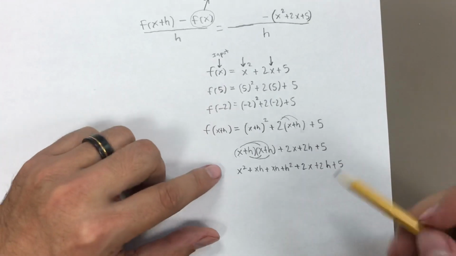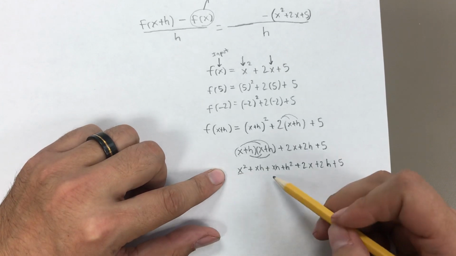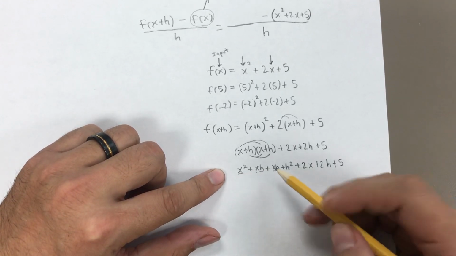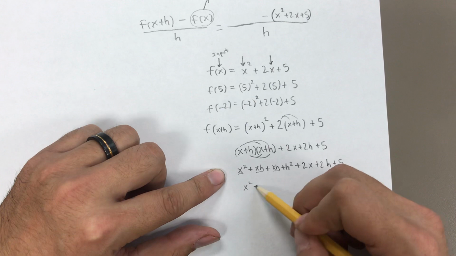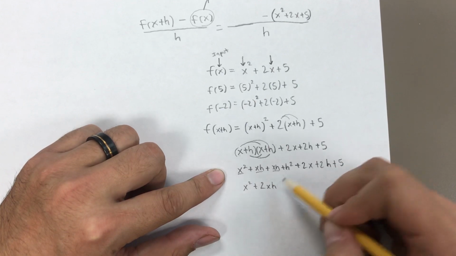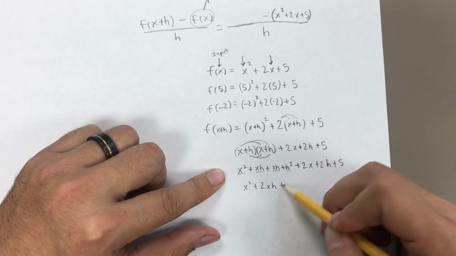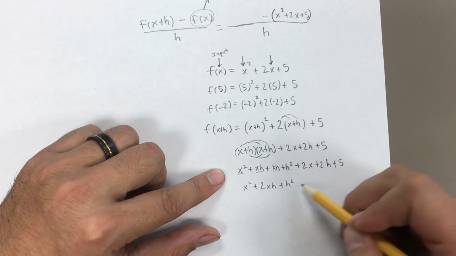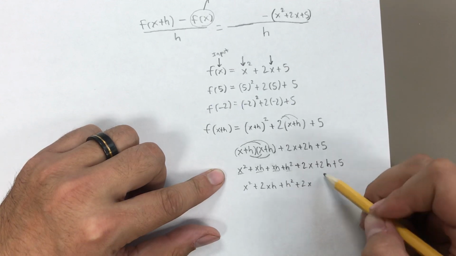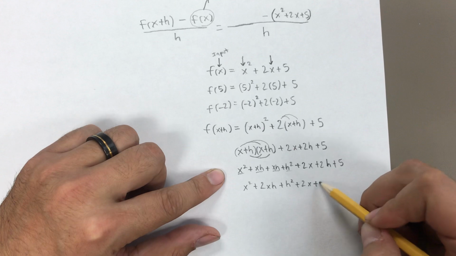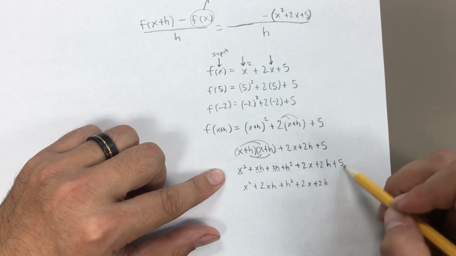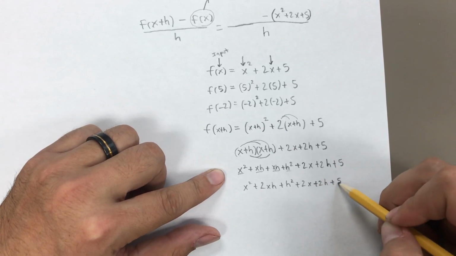Now I'm going to combine all the like terms. Well, I don't have any other x squares. I have two xh's, so I'll combine those together. So that gives me 2xh. I don't have any h squares other than that one. I don't have any more x values, so 2x. I don't have any more h values, so plus 2h. And I don't have any more constant values, so plus 5.